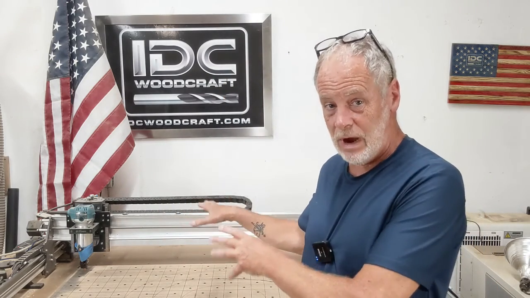And when you're done, you tell the software, the CAM side, to generate the G-code. The G-code is the language that your CNC router understands that tells the router exactly what to do, when to do it, how to move, when to stop, things like that.